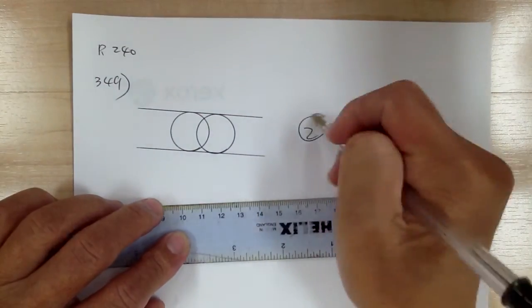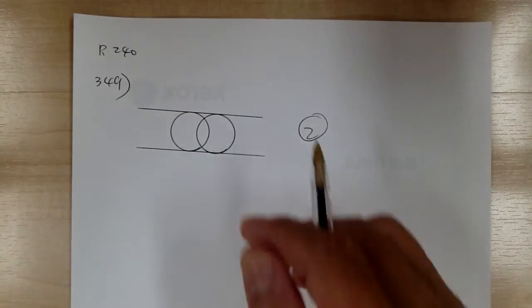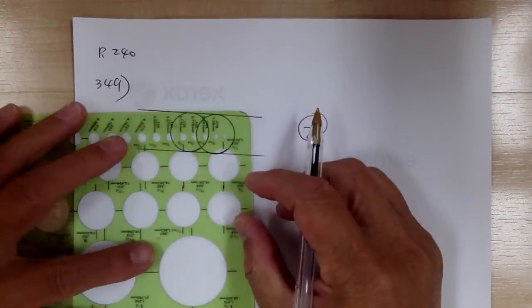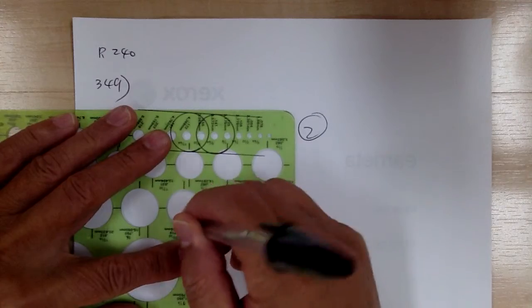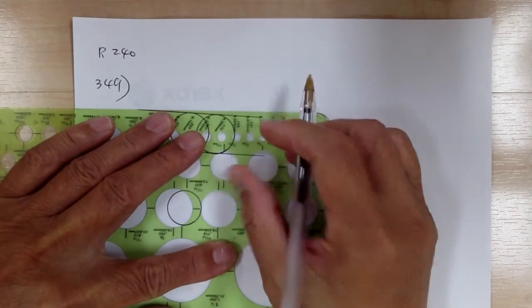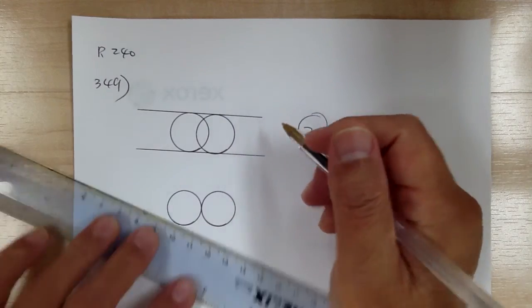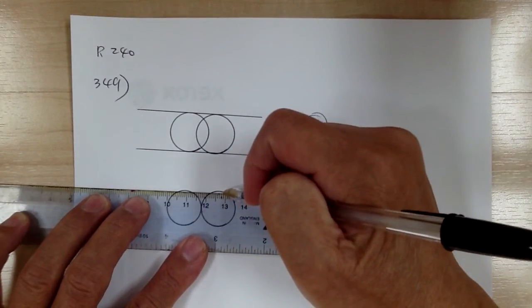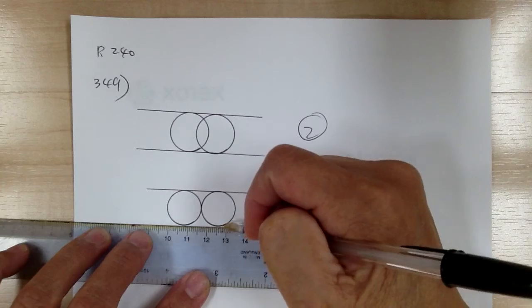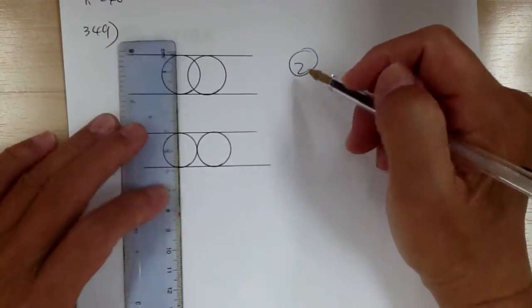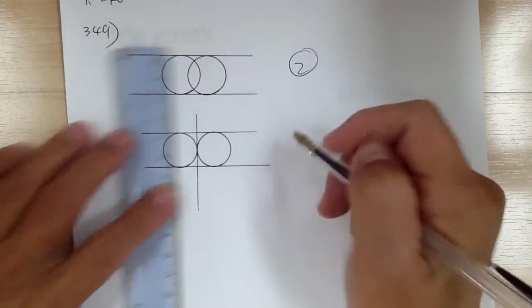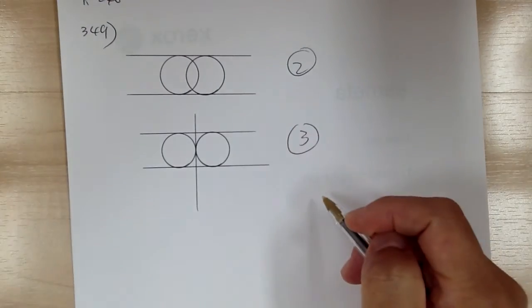So in this case, you get 2. Now, if you continue to move them out, if you have this situation, then you're going to get this common tangent here, and this one here, and one right over here. So you're going to get 3 in this case.